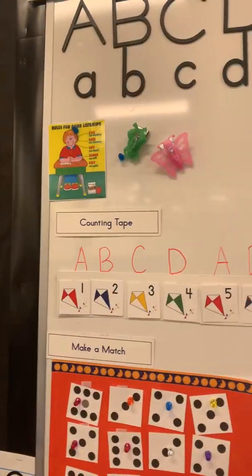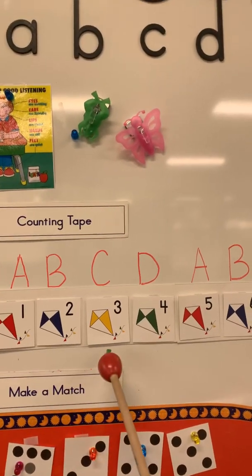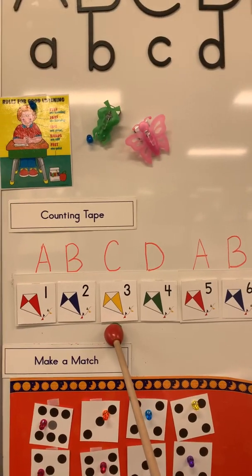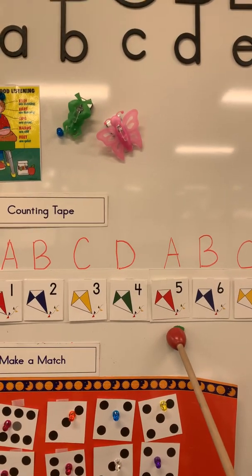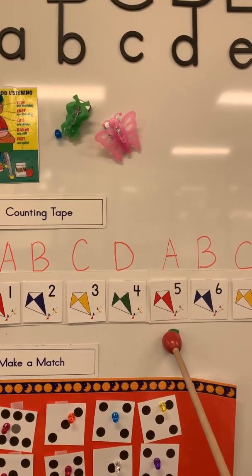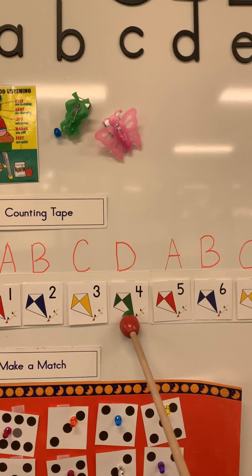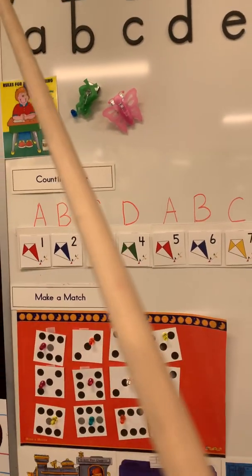My number was 5. Let's do that one more time. The number that I'm thinking of is 1 more than 3 and 1 less than 5. Can you figure it out? There's 3. My number is 1 more than 3 and 1 less than 5. What is my number? If you said 4, you are correct. Did you say 4? Good job.